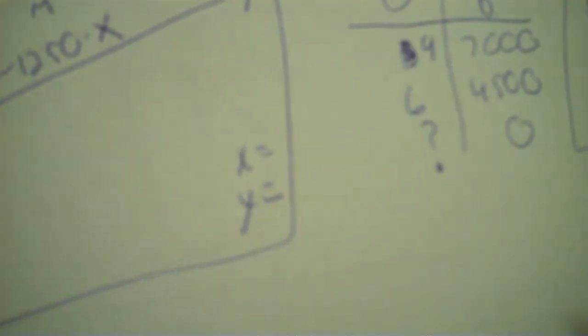Okay, and then to find B in a real life problem, we apply Y equals M times X plus B. So M is negative 1,250. That's the M value. That's why you need it. And then I'll put X and Y. So we'll have X be 4 and Y be 7,000. Sound good? So Y is 7,000 and then times 4.